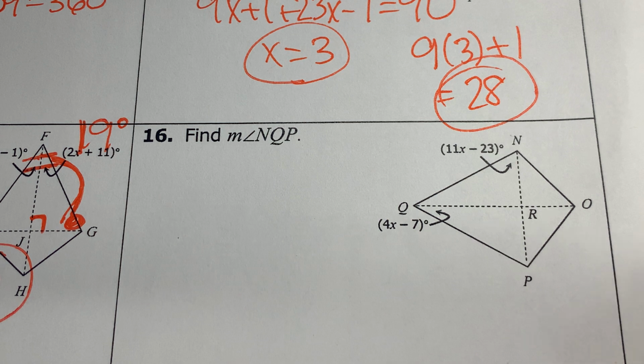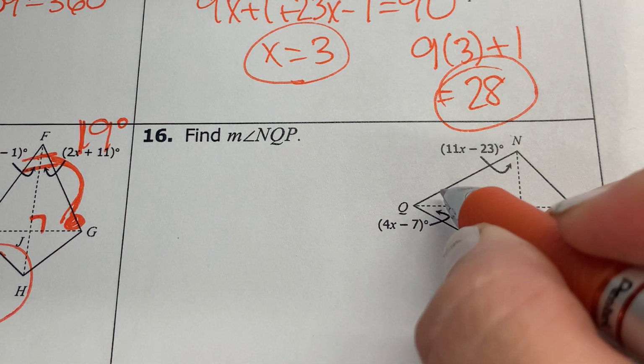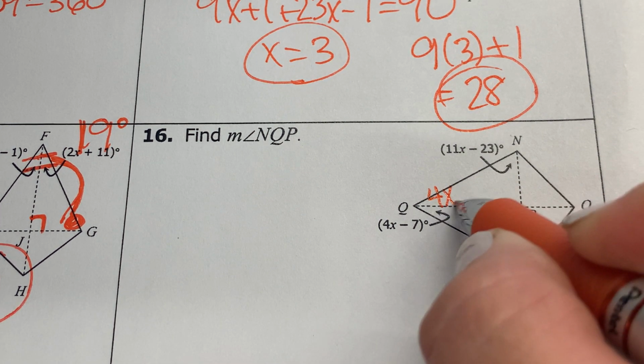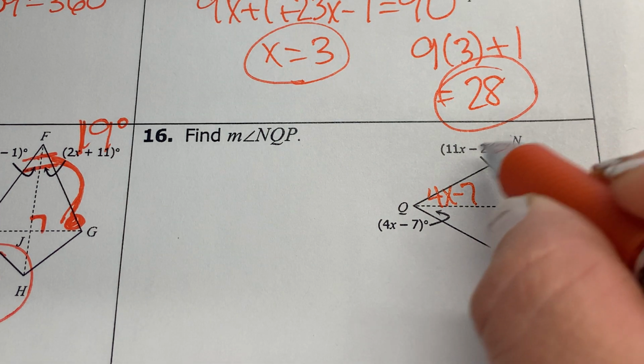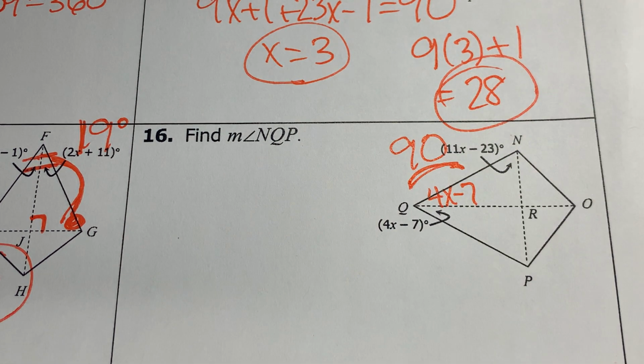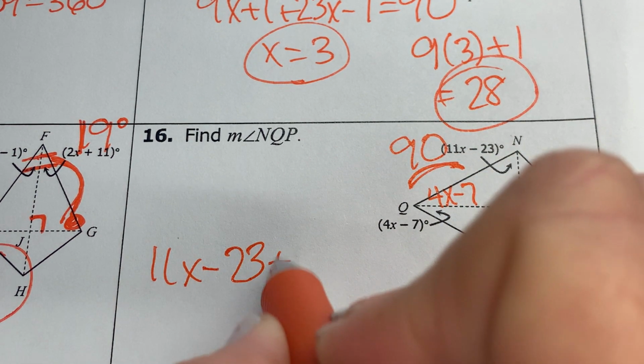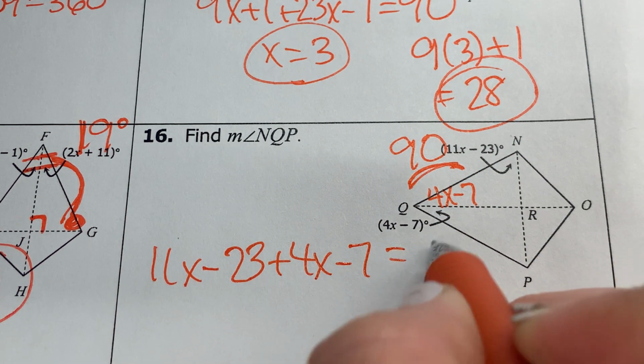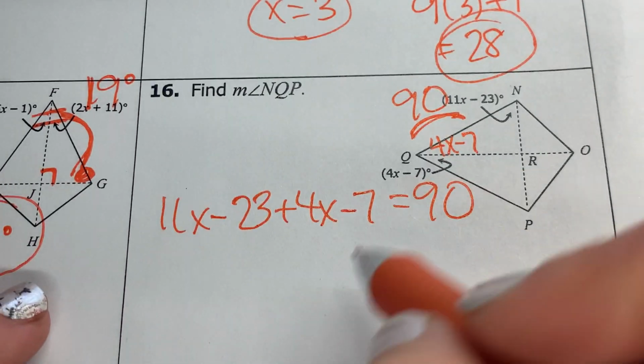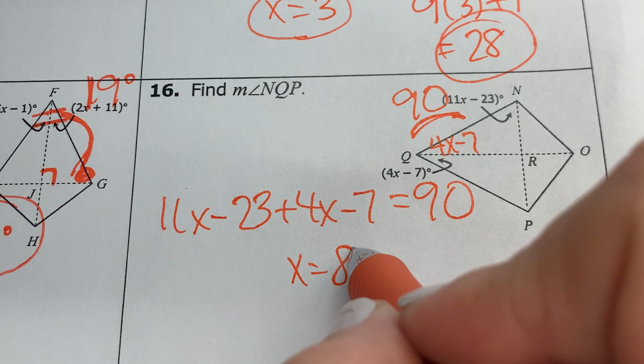All right, on 16, I would move. Okay, these two are the same. So to get everything in one triangle, recopy that. Again, these two add up to be 90. Add them up. Set them equal to 90. Solve that out, and you get x equal 8.